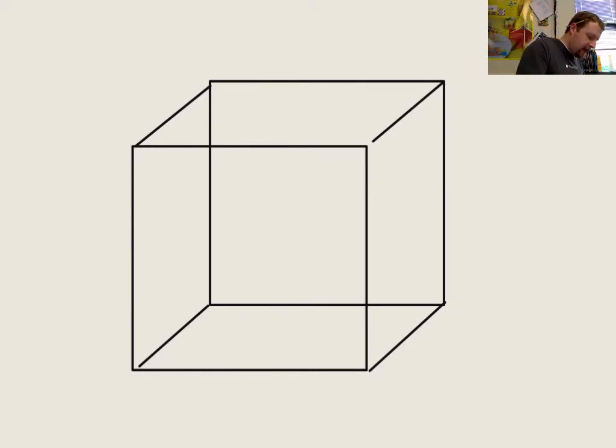This line here is not a line I can actually see, but it's really there because it would be on the back side of the cube. And this line here is also one I couldn't really see, but it's definitely there because it's on the back side of the cube.